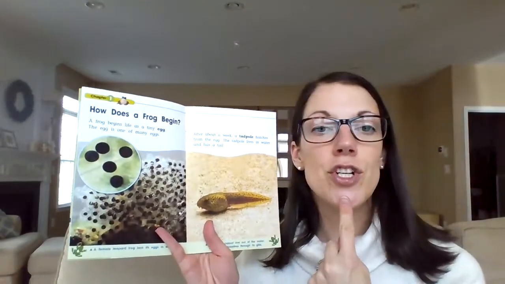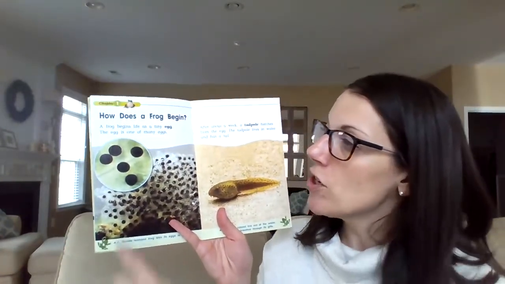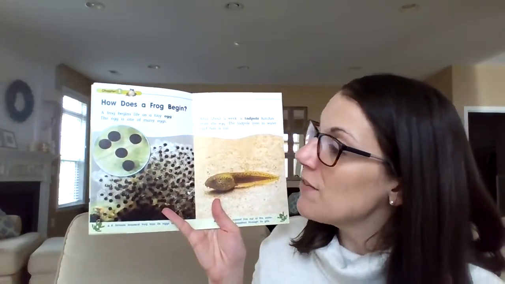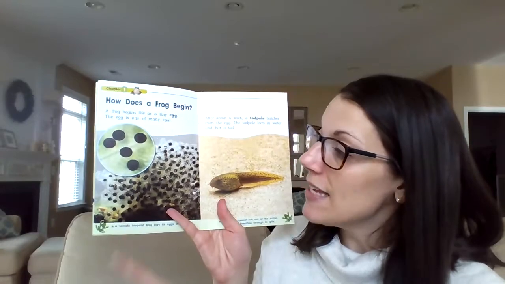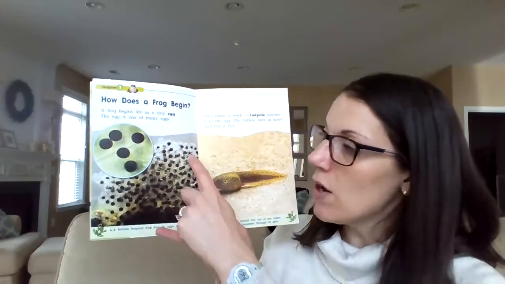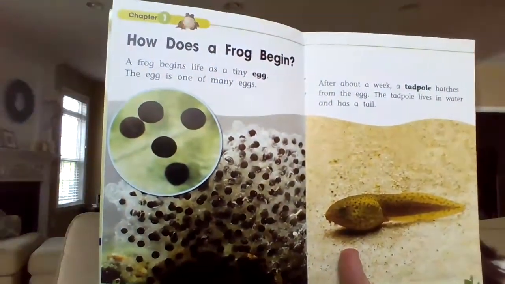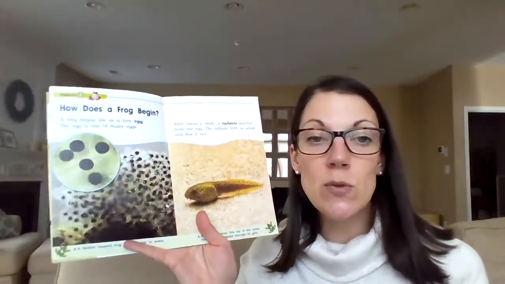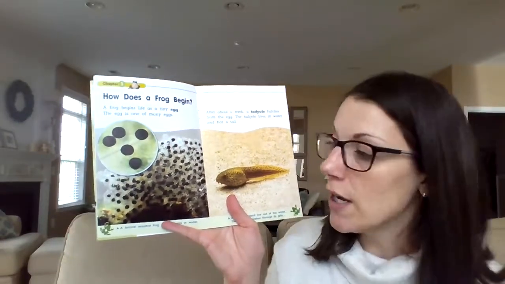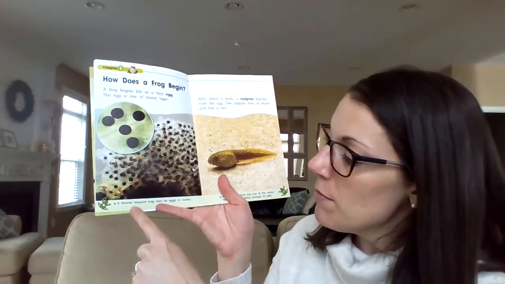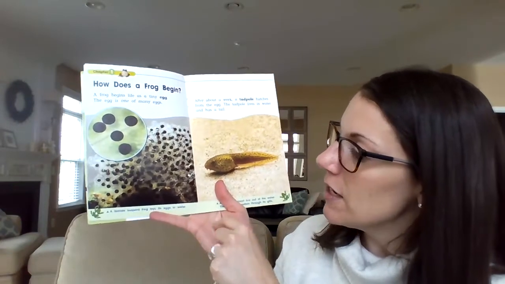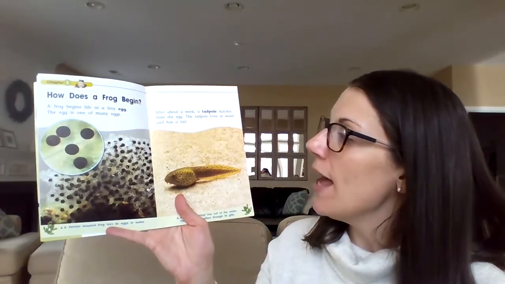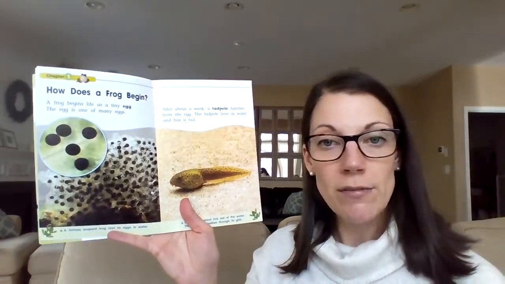Chapter 1, I hear that ch at the beginning of chapter, that ch. How does a frog begin? A frog begins life as a tiny egg. This egg is one of many eggs. You see all these frog eggs? Look at those closely. And down here below the picture, there's what's called a caption. And a caption is words that tell more about a picture or an illustration. So this caption reads, a female leopard frog lays its eggs in water. After about a week, a tadpole hatches from the egg. The tadpole lives in water and has a tail.